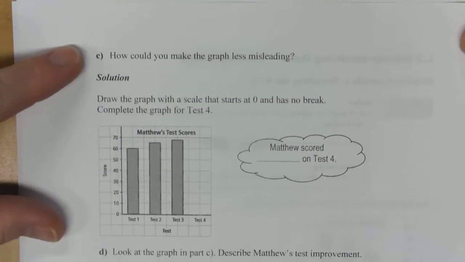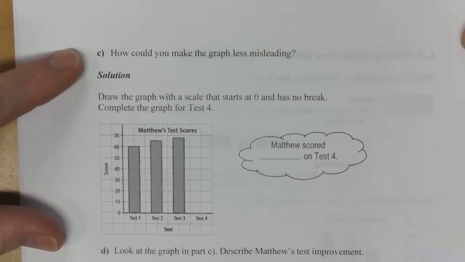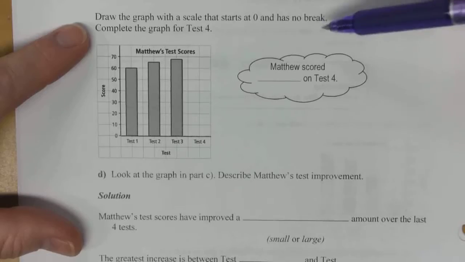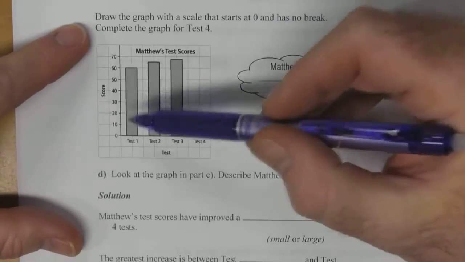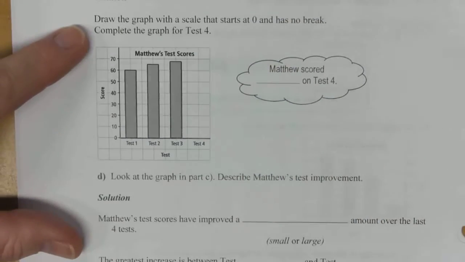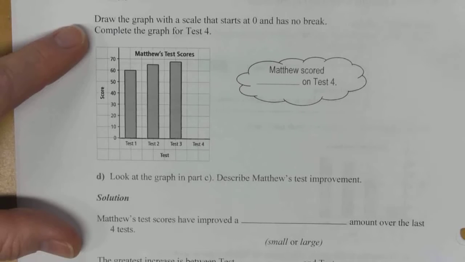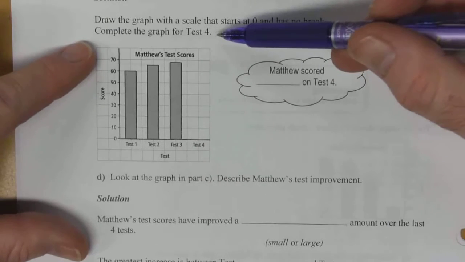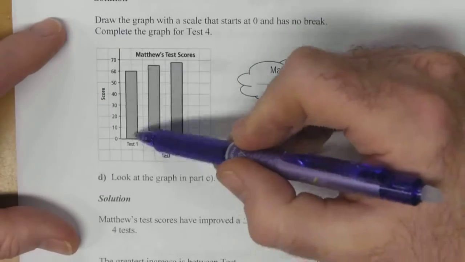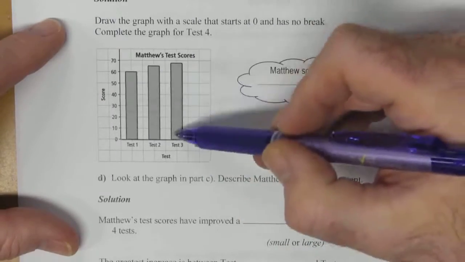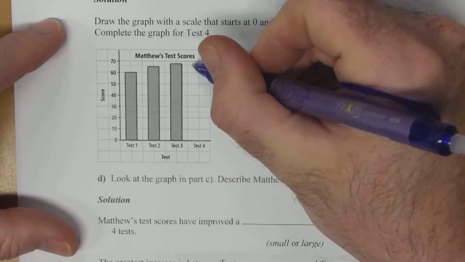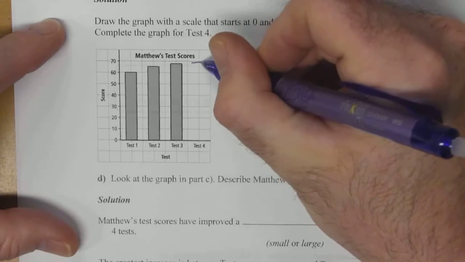Part C, how could you make the graph less misleading? Well, if you draw the graph with a scale that starts at 0 and doesn't have a break, that's going to be a more accurate representation of the data. So here we've done that and we need to complete it for test 4. So we've got 60, 65, 68, and then the last one here is going to be 69.